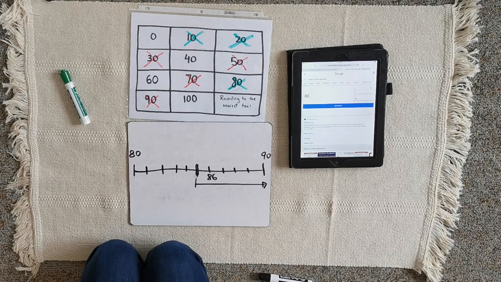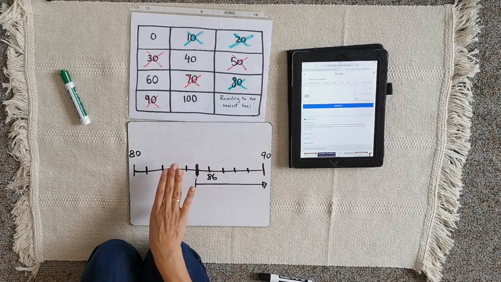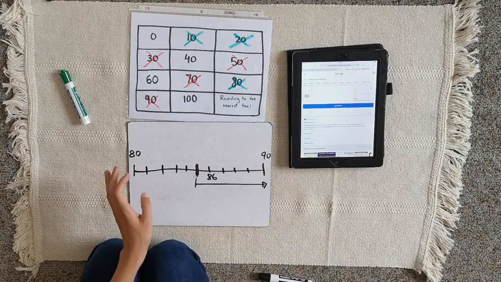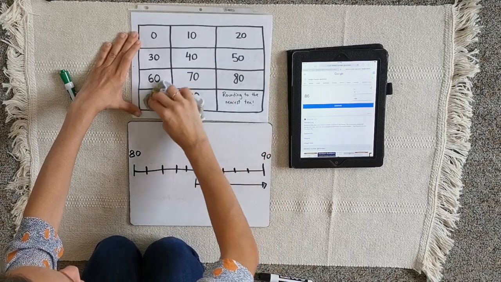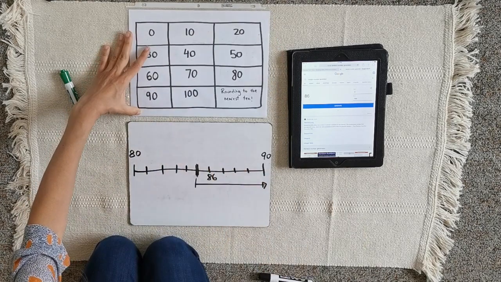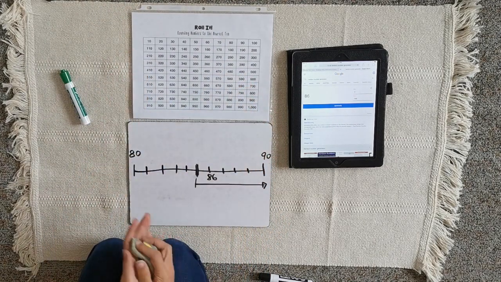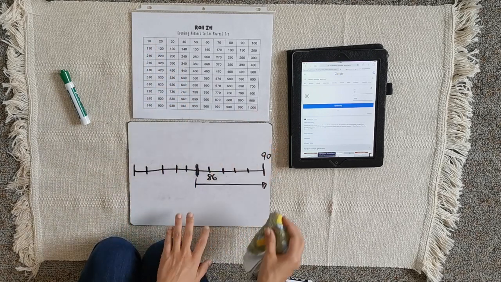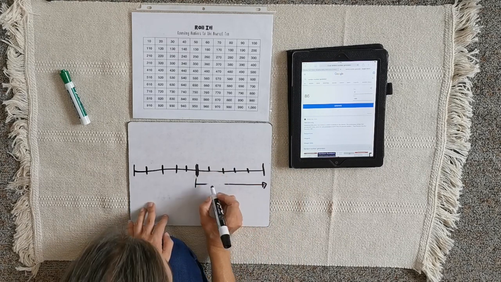So the only thing that you need to remember is that when it's right in the middle, we round to the greater 10 instead of the smaller. It's the only thing that is a little tricky. Ready for level 2? On level 2, you need to do the same thing. Actually, you can use the same number line, but you are going to work on numbers from 0 to 1000. And it's going to work the same way.